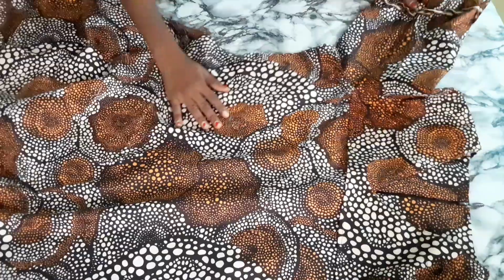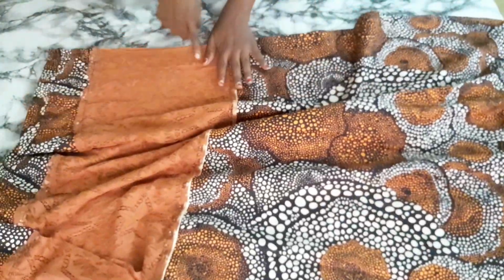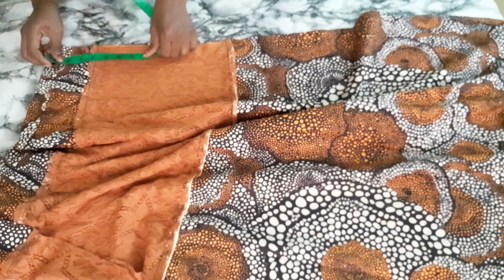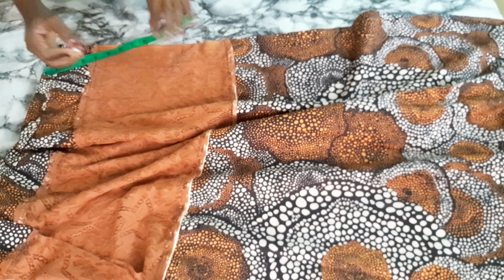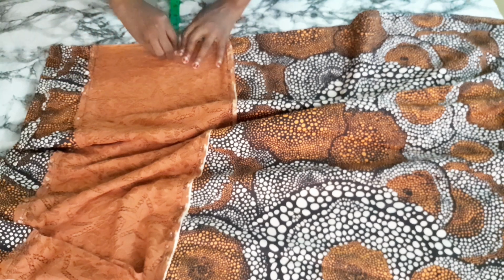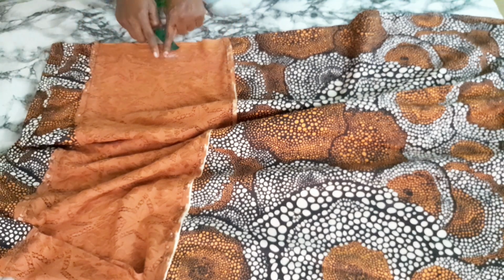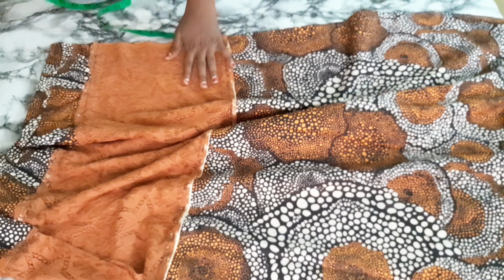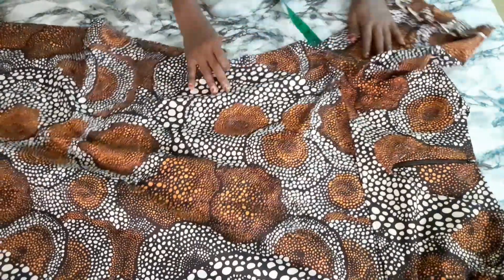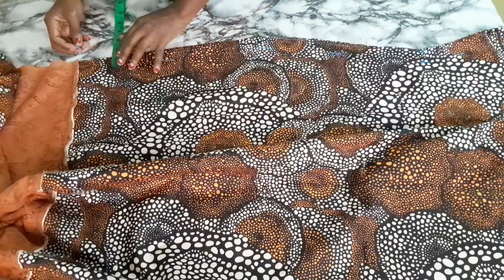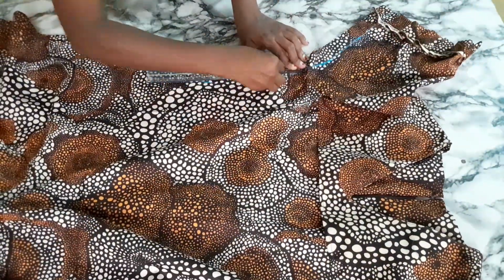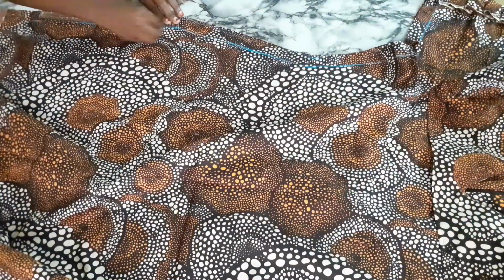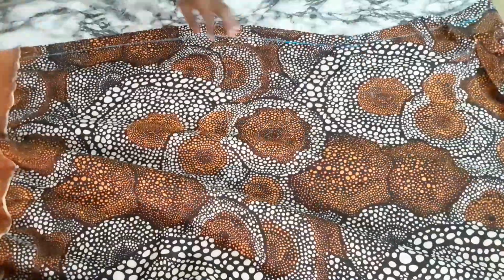So after pinning it together, I'm going to be marking out 1 inch on the side as the hemming and the same allowance. So I'm going to be marking 1 inch all the way, but I'm not going to mark it all the way downwards. So from the down part, I'm going to mark 10 inches upward because there is going to be a slit. So this is where the stitch is going to stop from, and that 10 inches is going to be the slit. So I'm just marking 1 inch all the way to this point, and I'm going to do the same thing to the second side also. And when I'm done doing that, I'm going to be stitching it down on my machine.